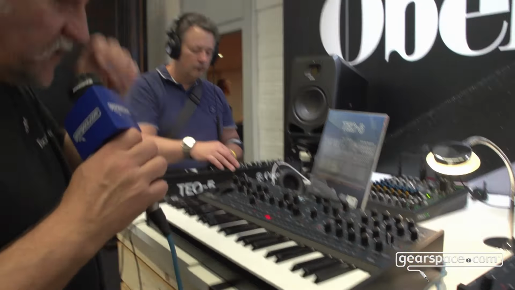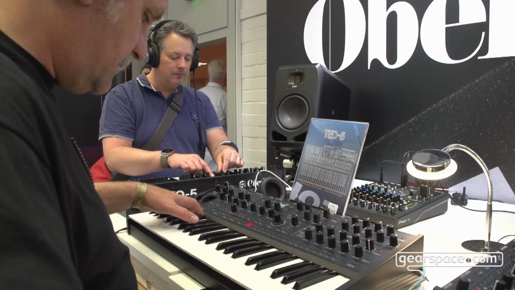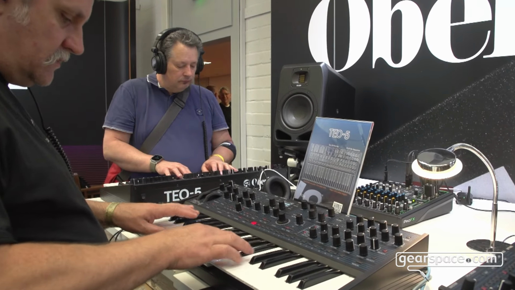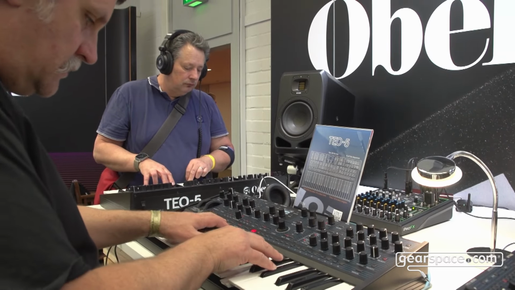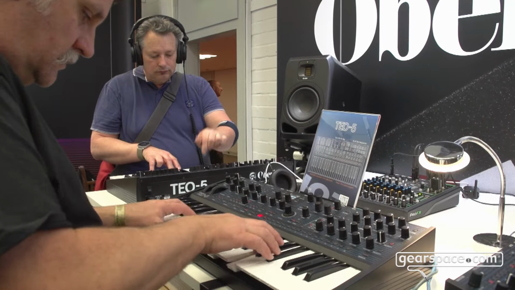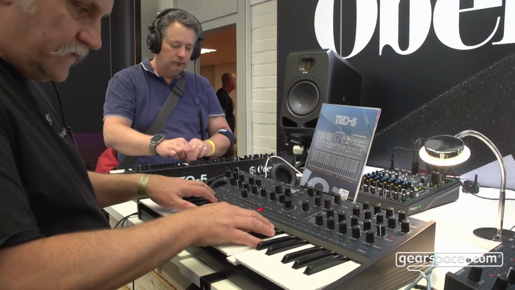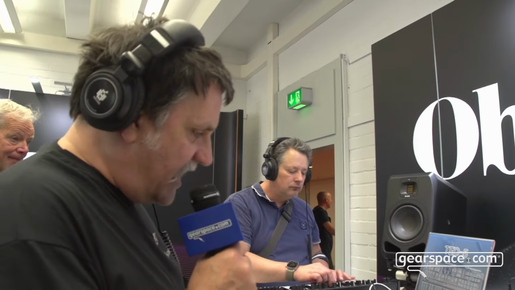Right, just going to go back to a kind of a traditional sort of Oberheim style patch as well, so you can hear a little bit of that. So you can see it's got quite a broad palette, quite a broad range of sounds involved in there.